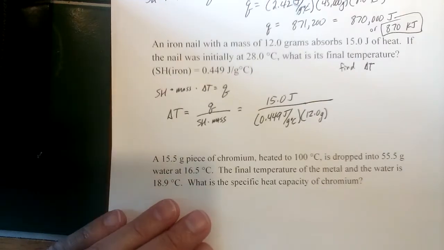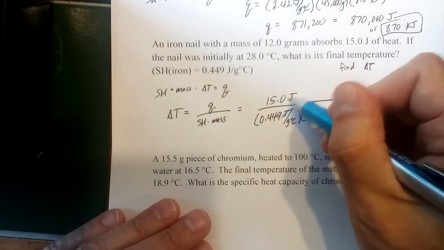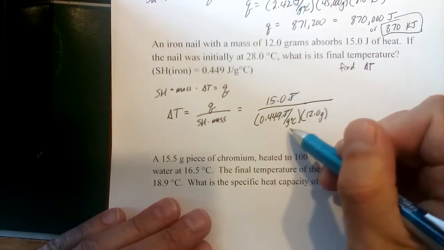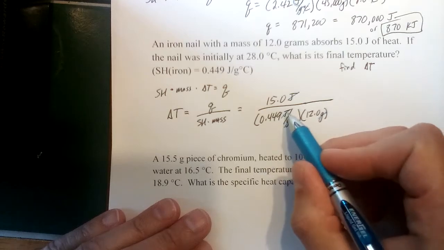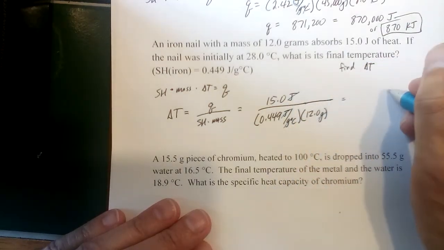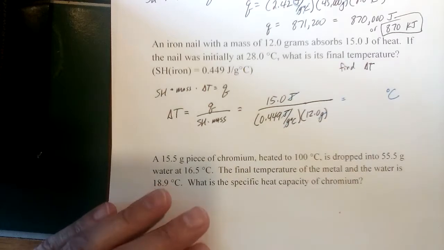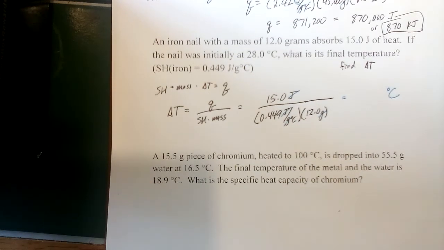Now, if we look at the units here, they're a little more complicated because we have stacked fractions, but joules here would cancel with joules there, and grams here would cancel with grams there. Now, degree C is on the bottom of one fraction that's on the bottom of the other fraction, which means it will be on top in the final units. So our final units here will be degrees C after we punch this in.